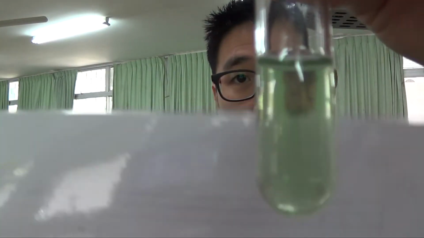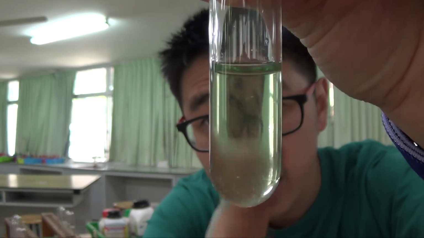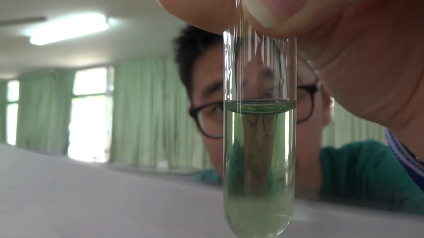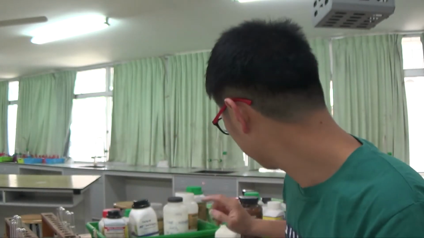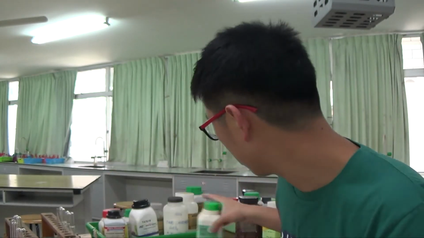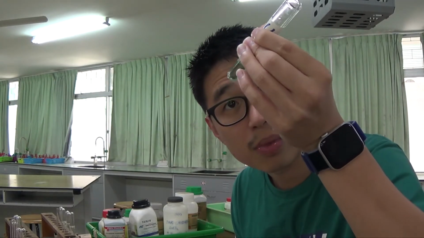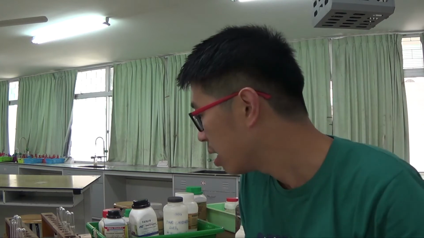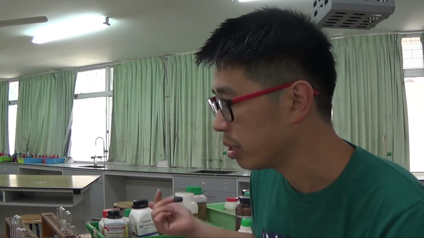Oops, sorry. Okay, so it looks like there is a little bit of solid in there. It's not very clear. I know what I should do. What I can do is add a little bit more of the chromium 3+ to this. This is what I meant by the actual exam. They will give you a more concentrated solution according to Cambridge standard.